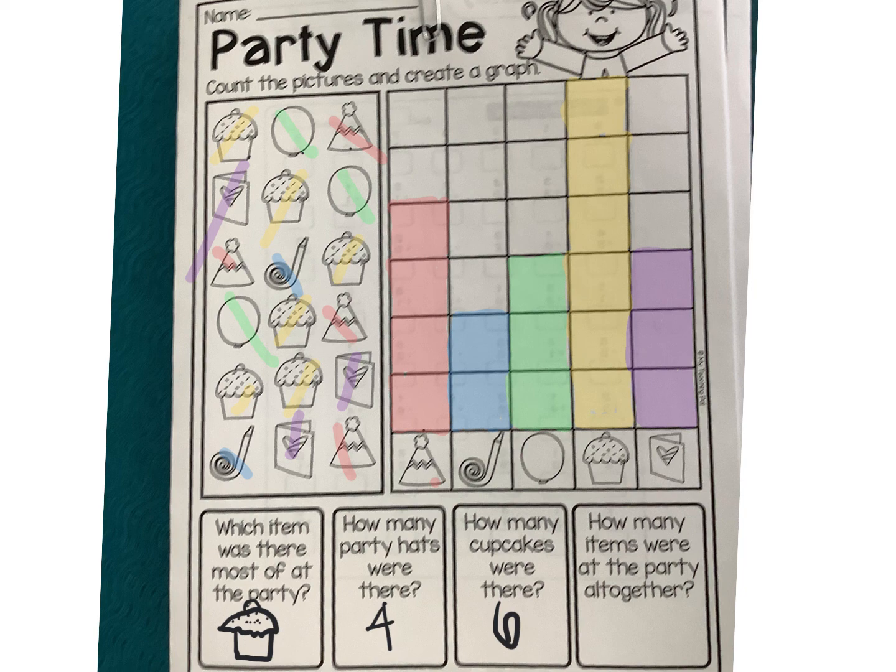So let's do that. 1, 2, 3, 4. Count with me. 5, 6, 7, 8, 9. Keep counting. 10, 11, 12, 13, 14, 15, 16, 17, and 18. There were 18 things all together.